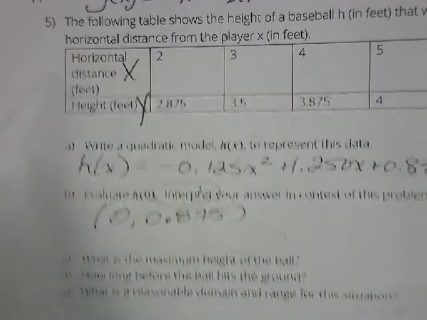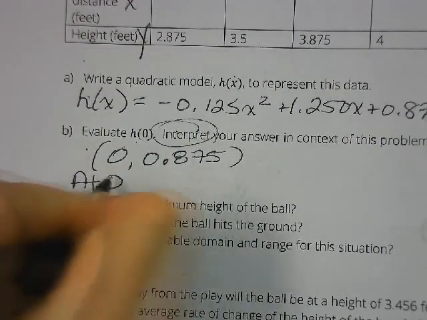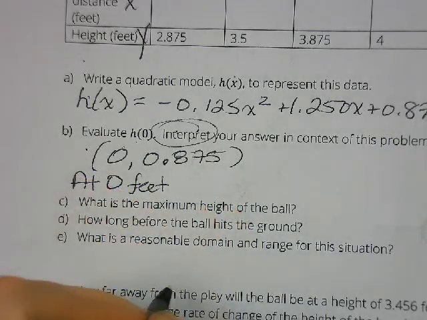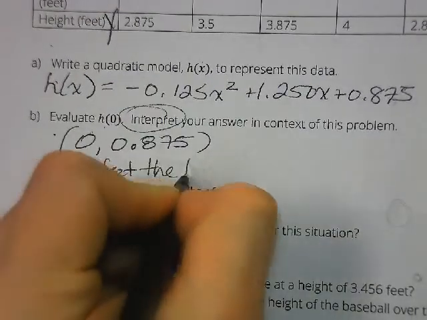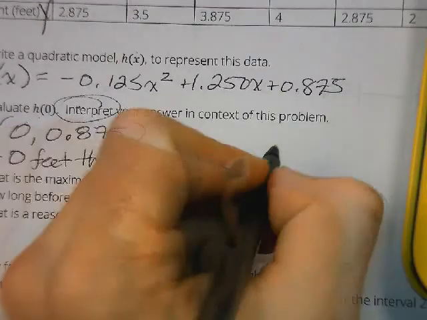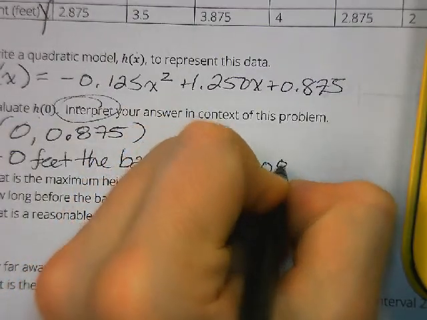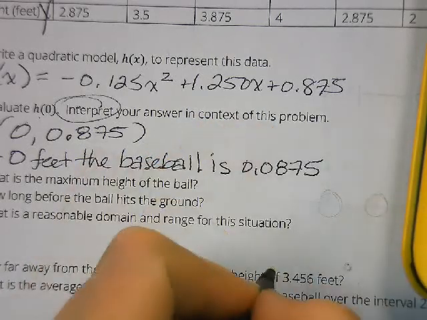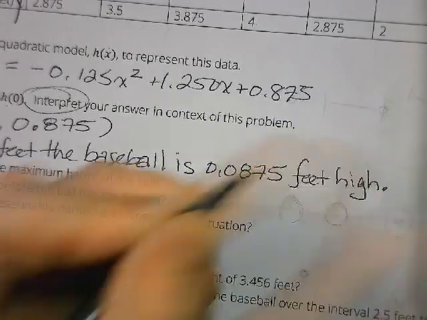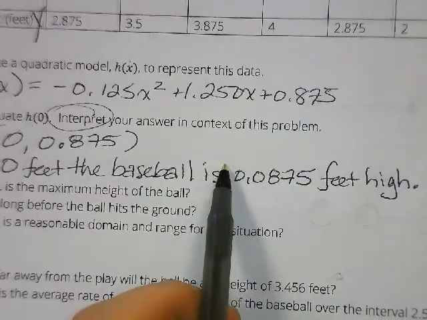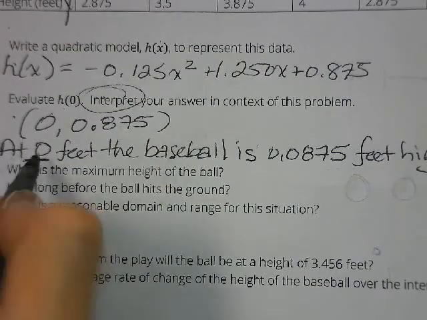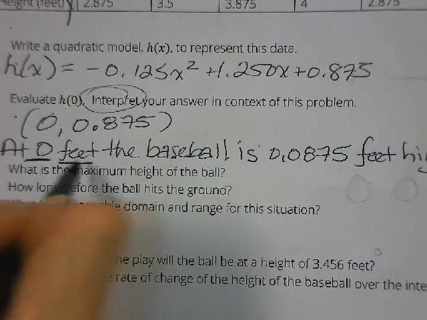At 0 feet, the baseball is 0.875 feet high. There's a bunch of ways to say this, but this for sure indicates that we understand the x number and its relation to the x unit, and the y number and the y unit.